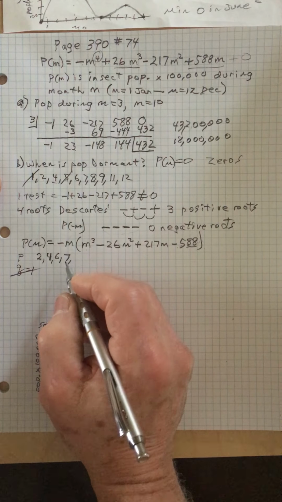As it turns out, 8 doesn't work, 9 doesn't work. 10, we've already figured it's not a 0. 11 doesn't work, but 12 does work. So here's our possible factors that represent valid months.